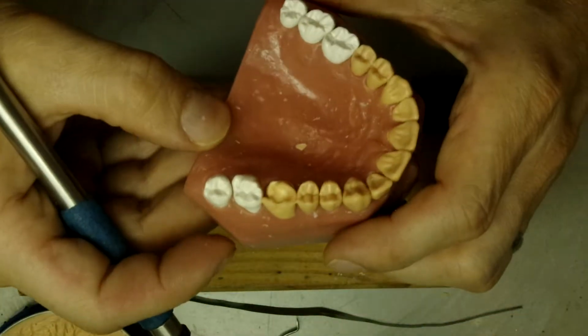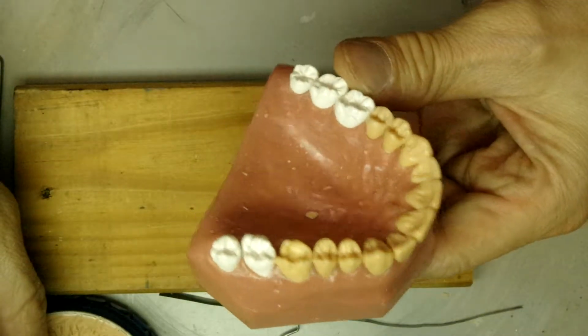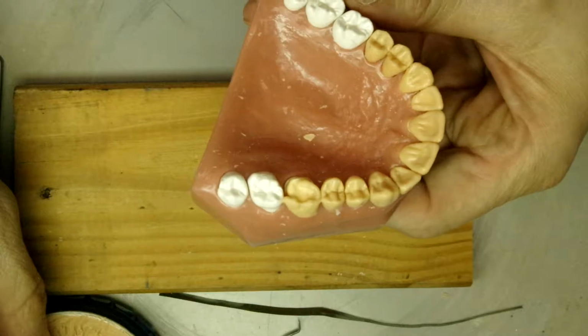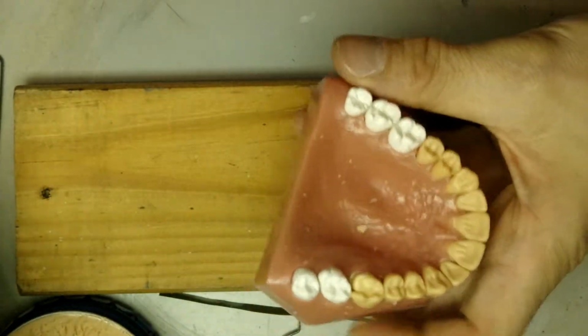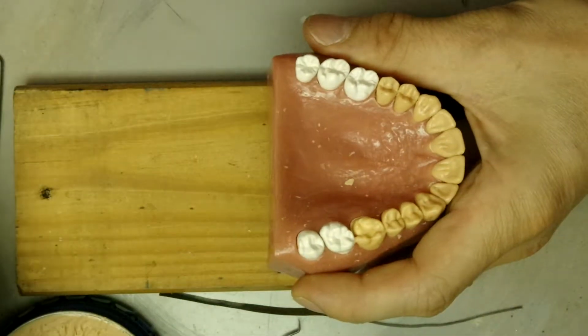Just like that. Then we're gonna do the distal cusp.